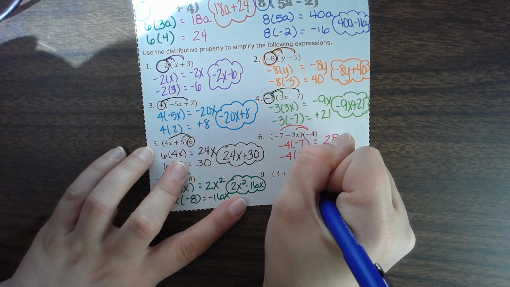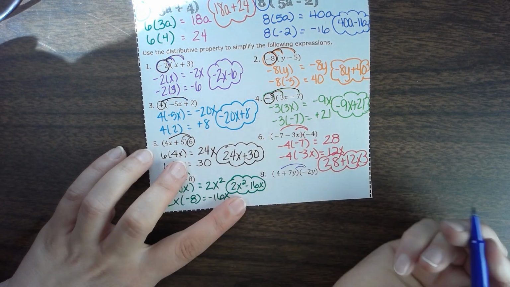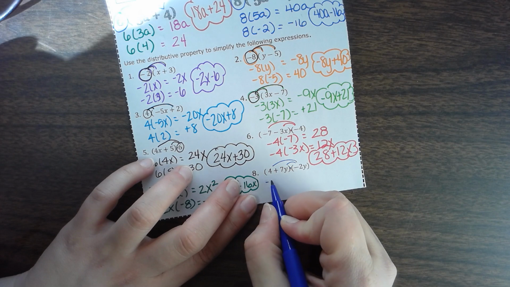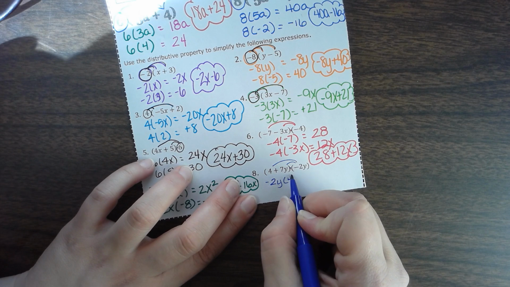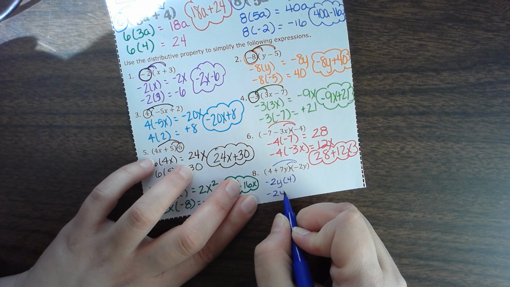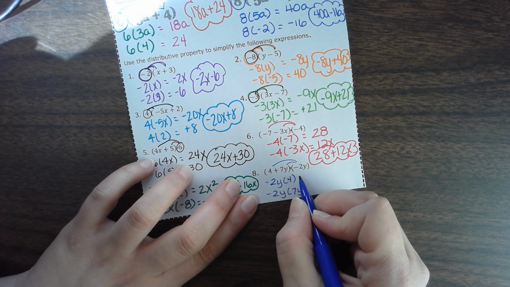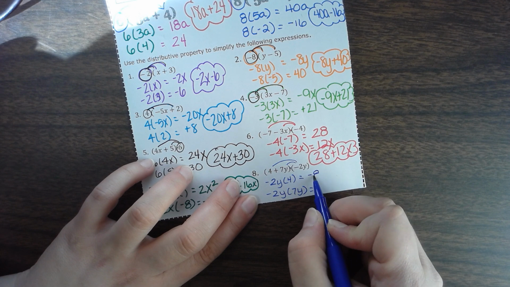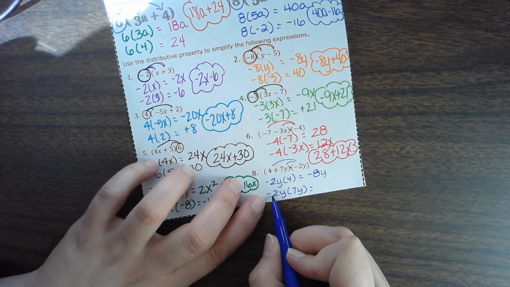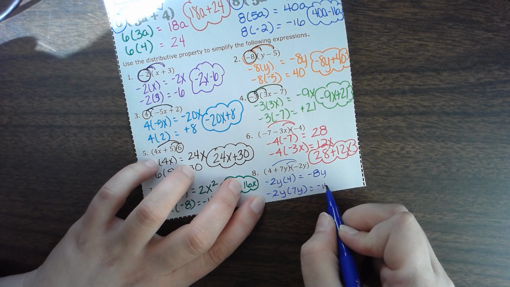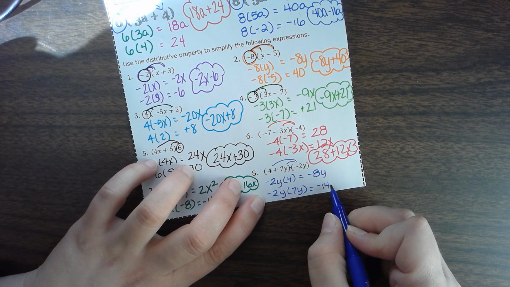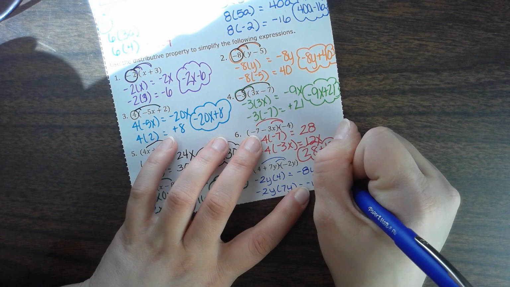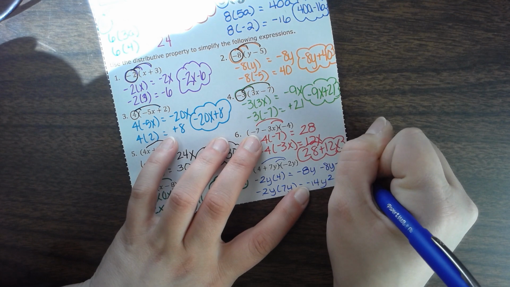Okay, hopefully you paused the video. We're going to distribute from the back, but there's still that multiplication in between. Negative y times 4 and negative 2y times y. Okay, negative 2 times 4 is going to be negative 8, and we've got that 1y. Negative 2 times 7 is negative 14, and 1, 2y. Final answer is going to be y minus 14y.